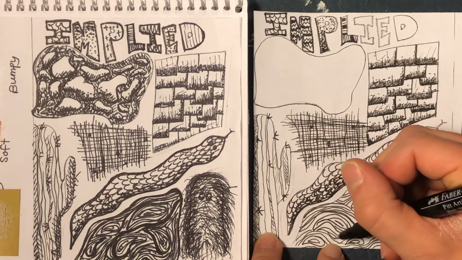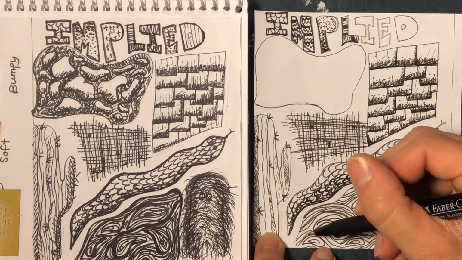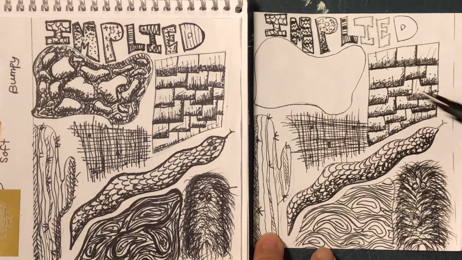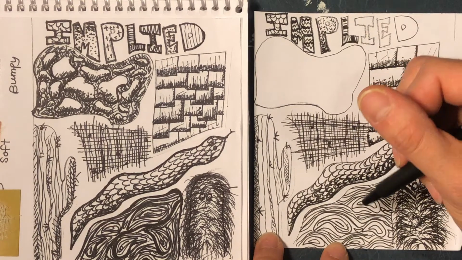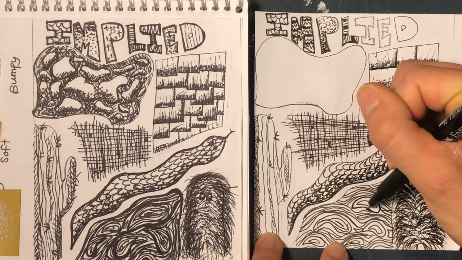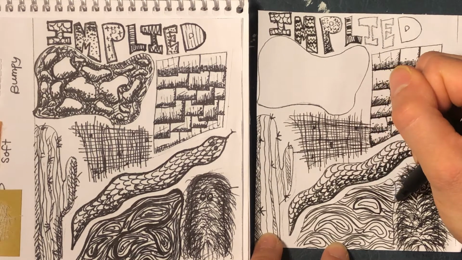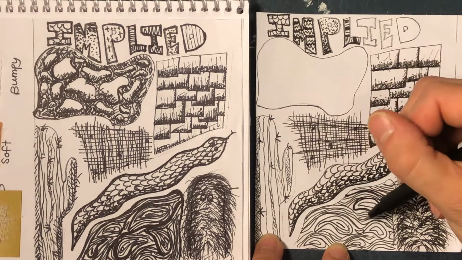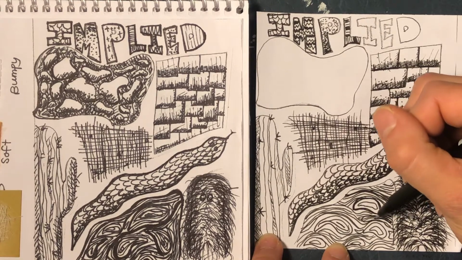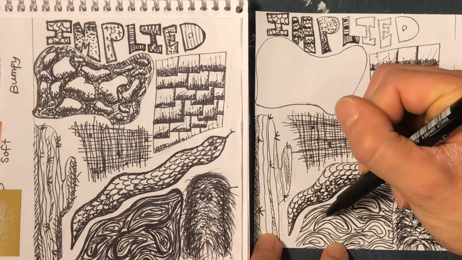And then once you have quite a few lines, then go in and choose certain lines to make bold. Because with wood, some grains are thick and some grains are thin. This added detail is really going to make your wood look realistic.